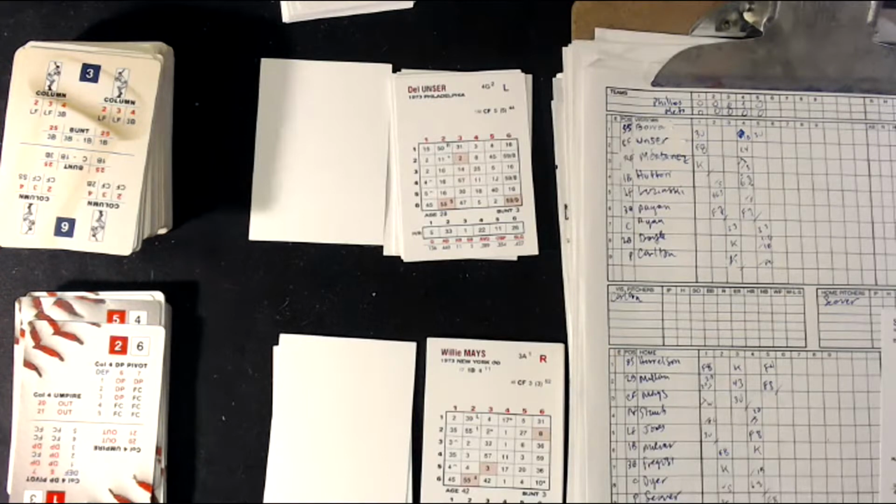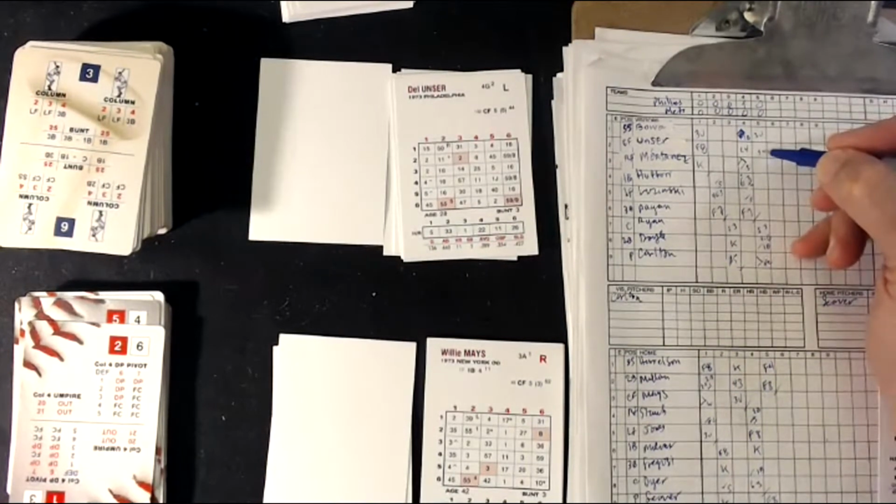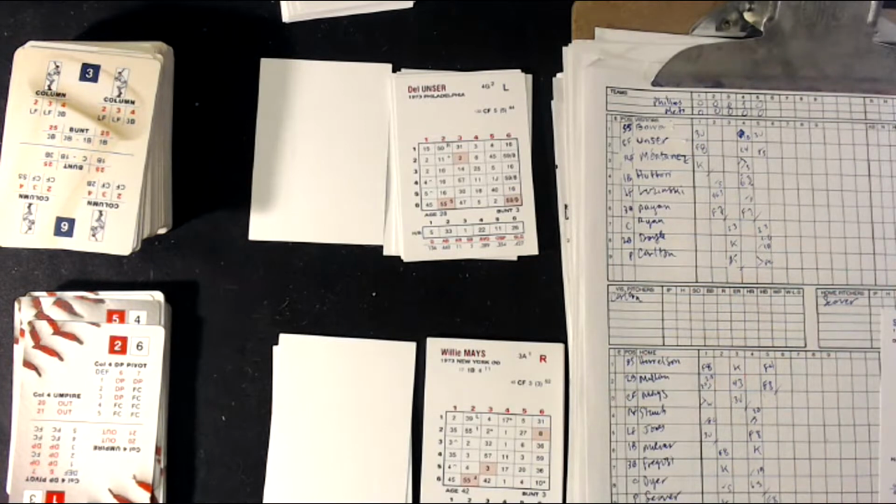So then that's going to be a raised number. The ball falls in for a single. Runners advance 1 base. So that's going to be a little flare. And stopping at second is Carlton.